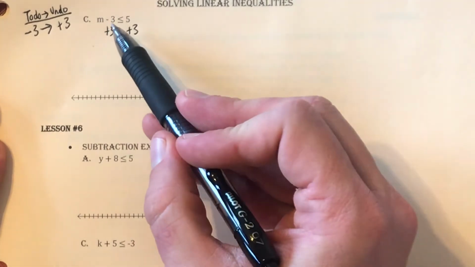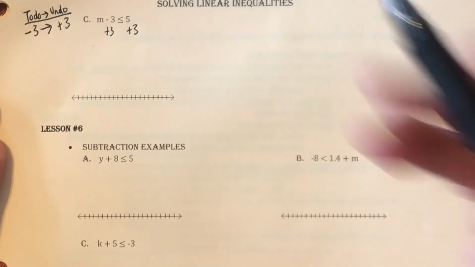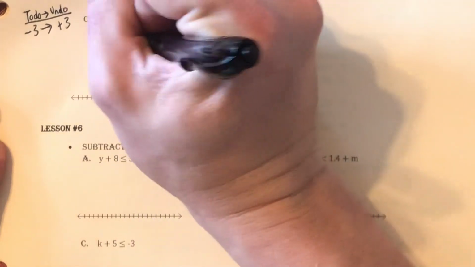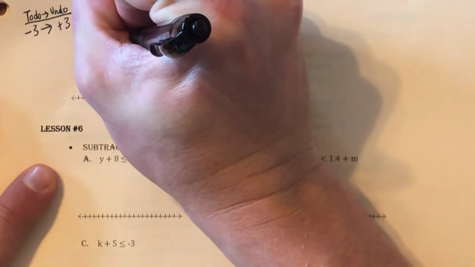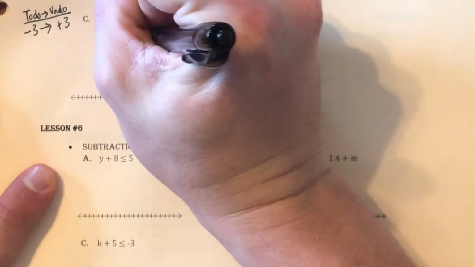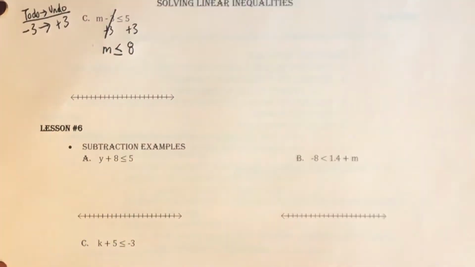Then I need to solve it. So as we've talked about, -3 and +3, that's just 0, so they cancel out. And I'm going to bring my m down, because that's all I have left on the left side of the inequality. Then I'm going to bring the inequality symbol down. I've got less than or equal to, and then I've got 5 plus 3, which is 8. Good. So I ended up with m is less than or equal to 8.